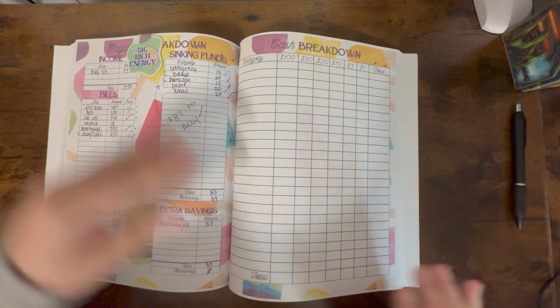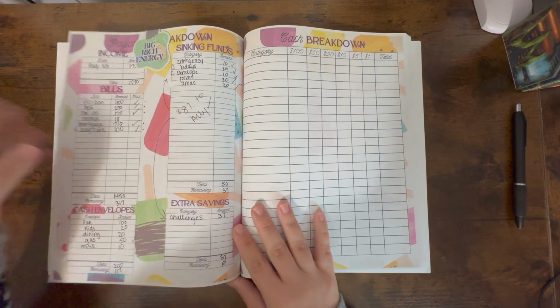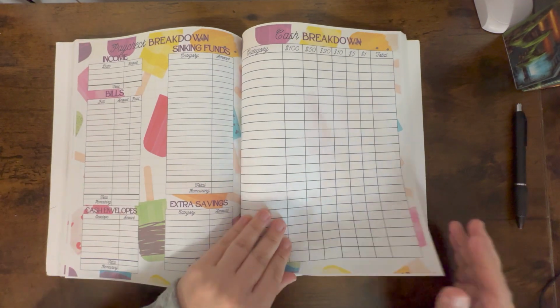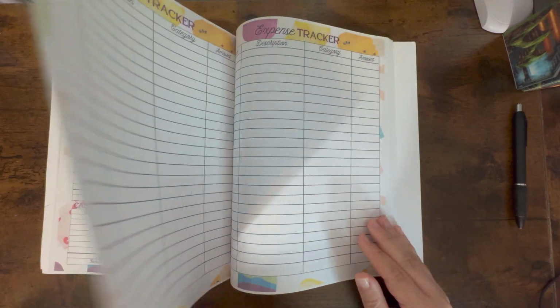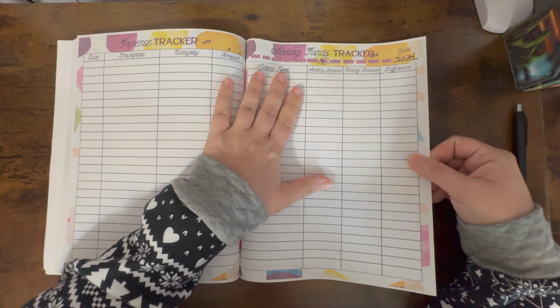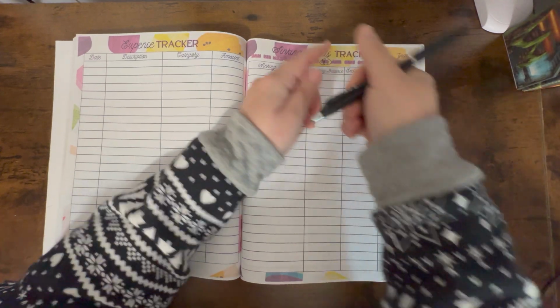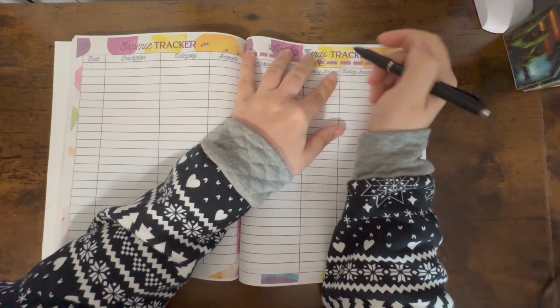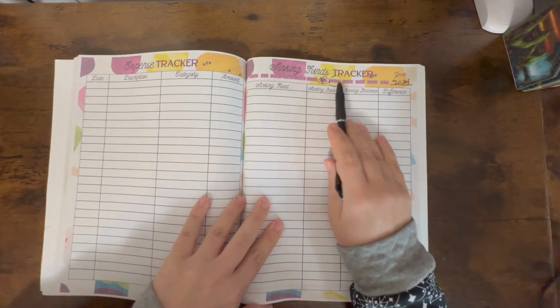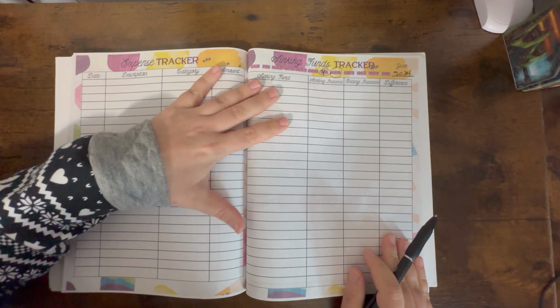We are doing the sinking funds for August. So here's my August section. And if we move to the sinking funds section, here we go. So we're going to do August. I did make a mistake last month and I was all mixed up. So this is August.